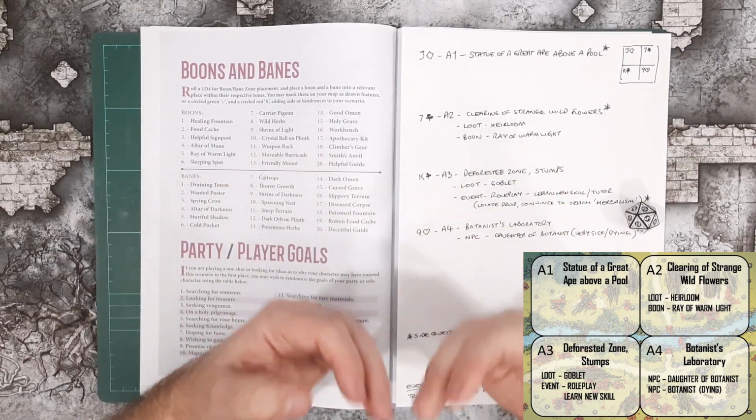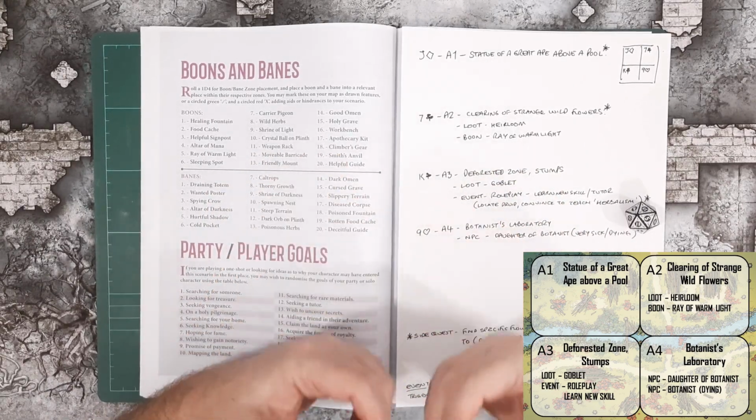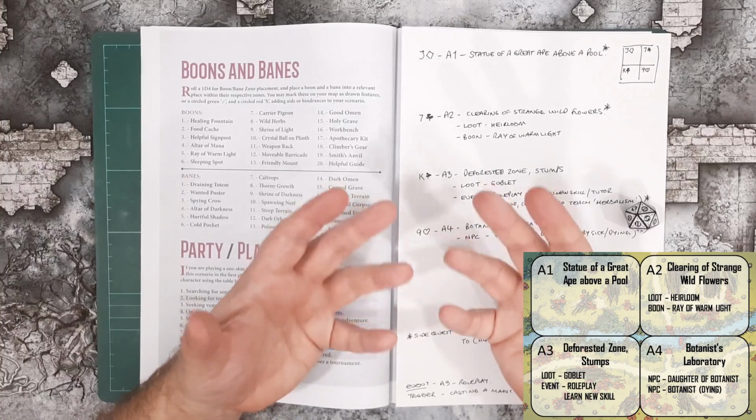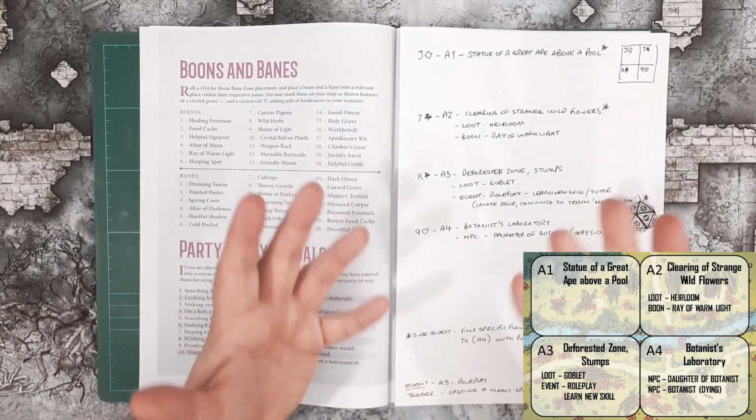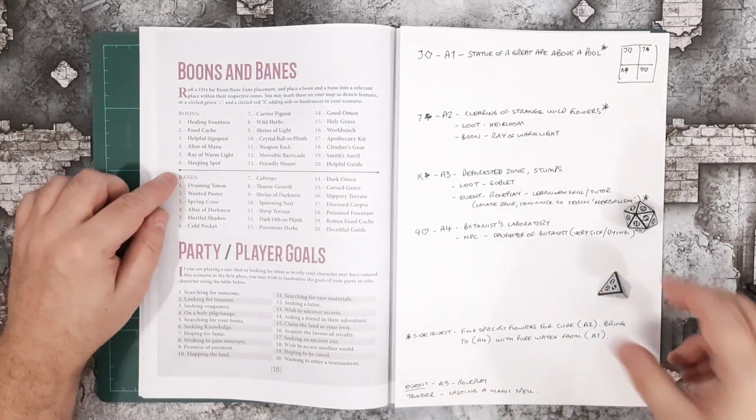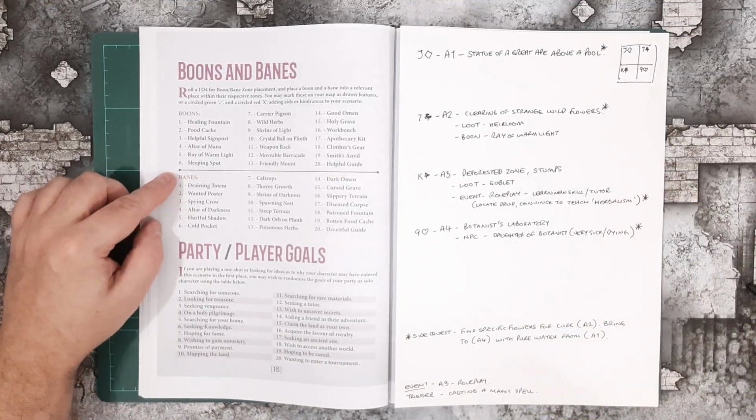Alternatively, maybe it could give us a bonus to our constitution, our charisma, for a certain amount of time, which could help getting this druid to help us. That's potential. The Bane. Yeah, you've got to balance things out. There's got to be something bad as well.